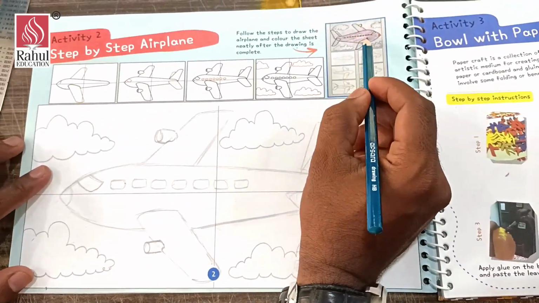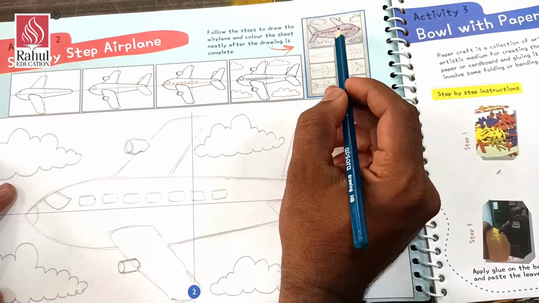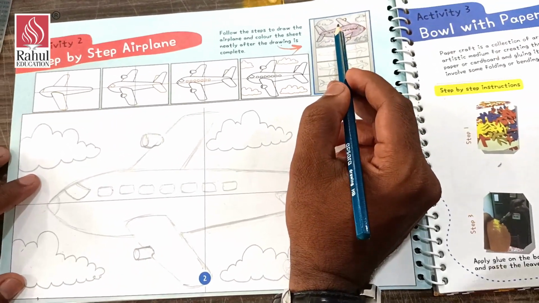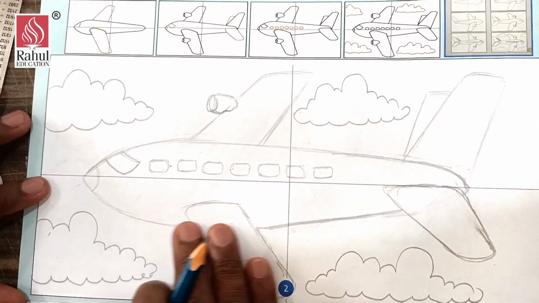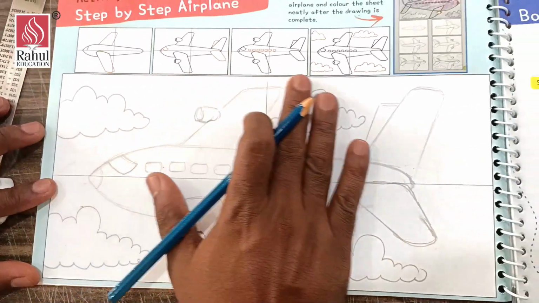Then we have to color this picture like this. Same. You have to color this with whichever colors you like. And this way we have to complete the whole assignment.